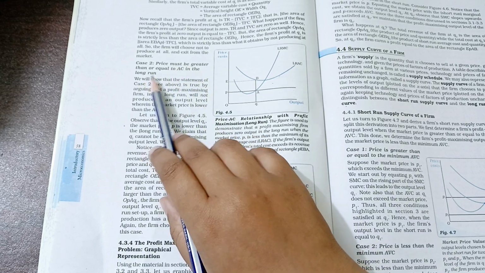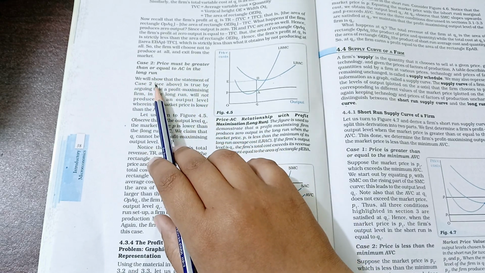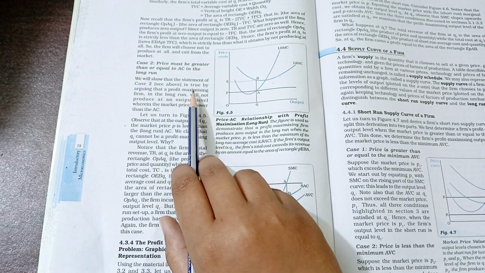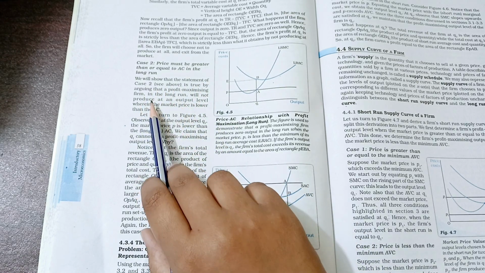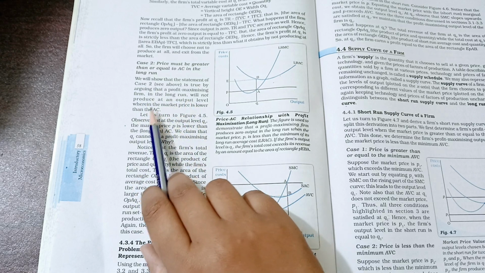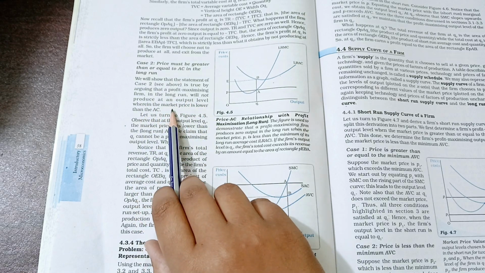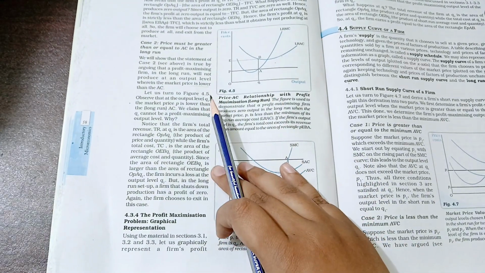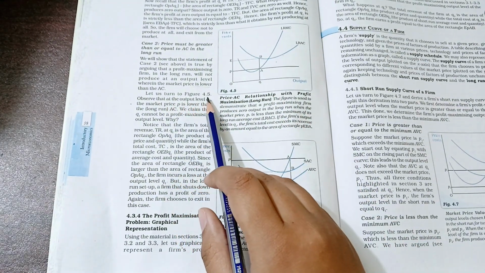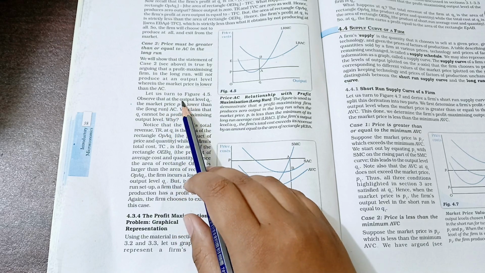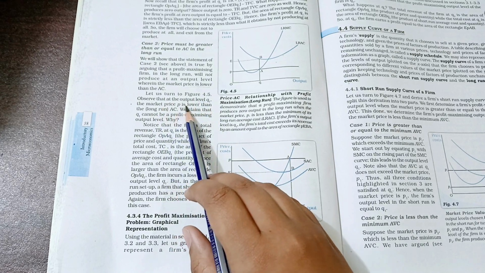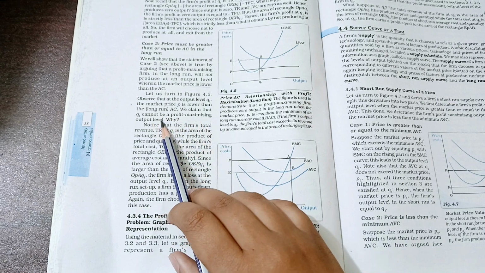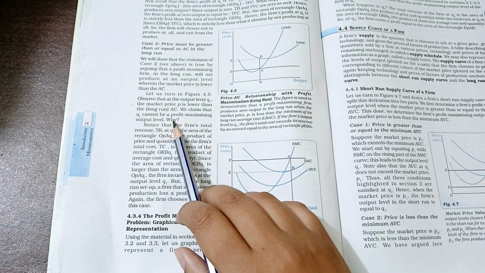Case 2. Price must be greater than or equal to AC in the long run. We will show that the statement of case 2 is true by arguing that a profit maximizing firm in the long run will not produce at an output level at which the market price is lower than the AC. Let us turn to figure 4.5. Observe that at the output level Q1, the market price P is lower than the long run AC. We claim that Q1 cannot be a profit maximizing output level.